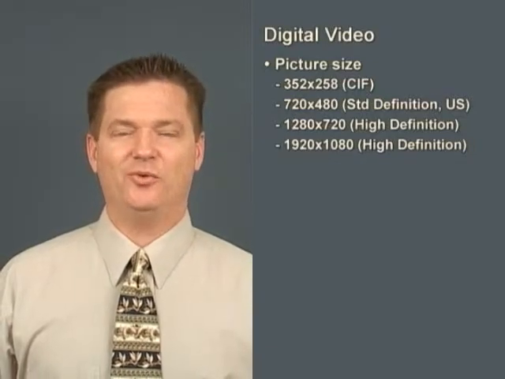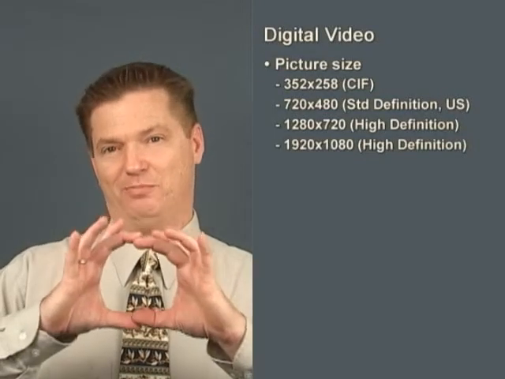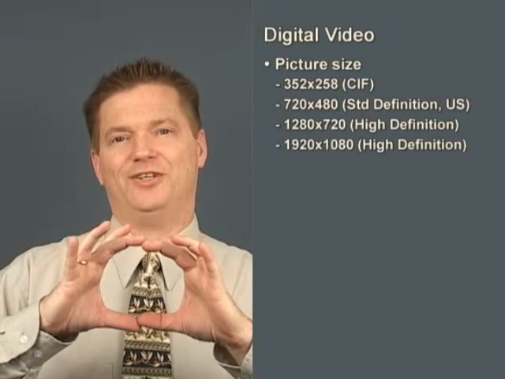For picture size, there are a number of standard digital video picture sizes. One of the older ones is called CIF, Common Interface Format. And this is a pretty small picture size, 352 by 288 pels. Pixels are called pels in the digital video business, stands for picture elements.